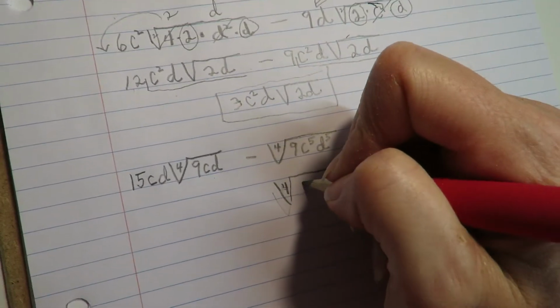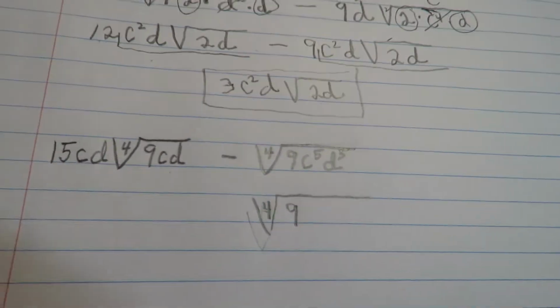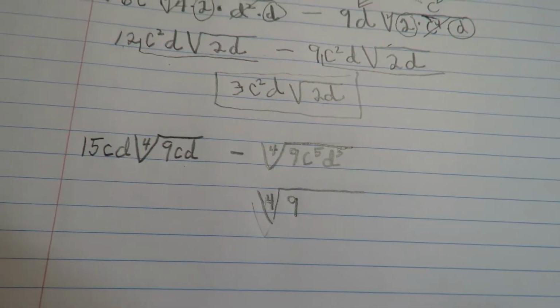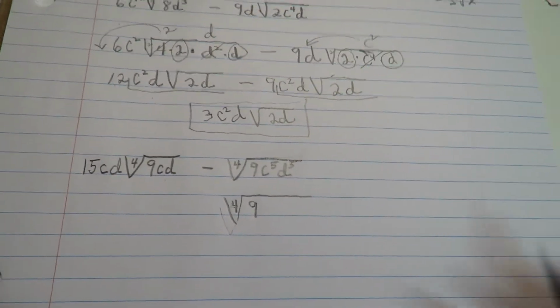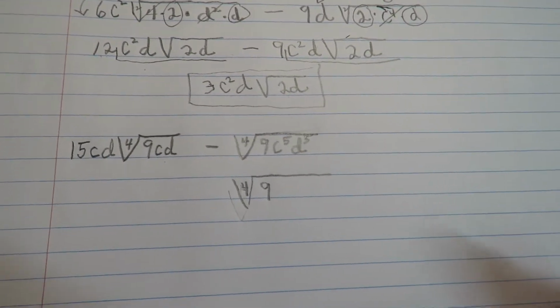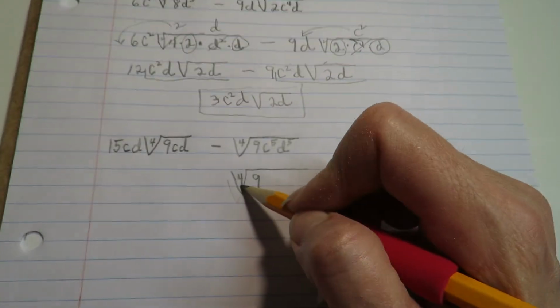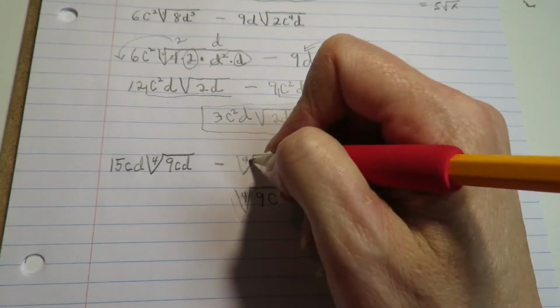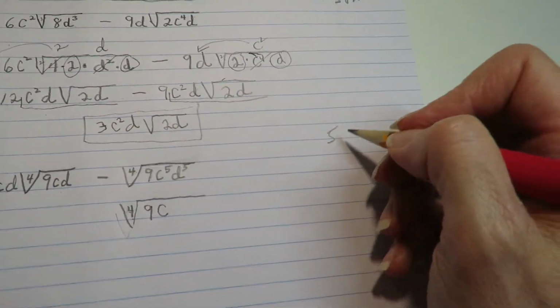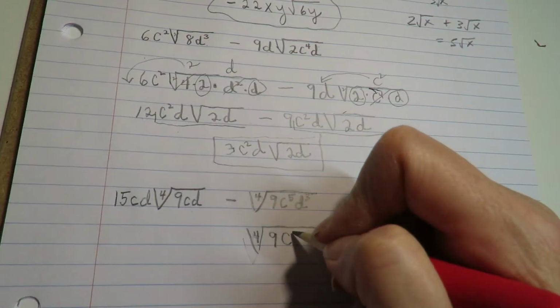Okay, can't do anything with the 9. 9's a perfect square, not a perfect fourth. So that looks very appealing to us, right? We see the 9 under the radical, we want to go for it, but we can't, because we're not doing square roots, we're doing fourth roots. Now to be a fourth root for an exponent, you have to be divisible by 4. So we have a 5, so you have to pull 1 off to make it a 4.